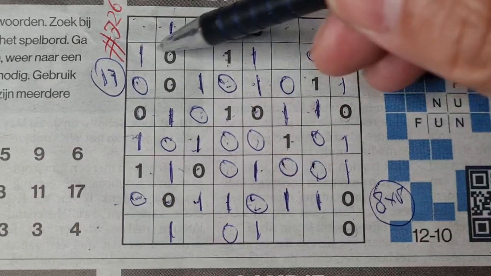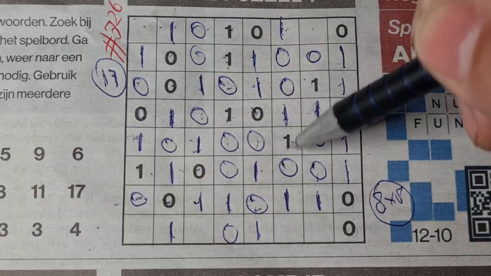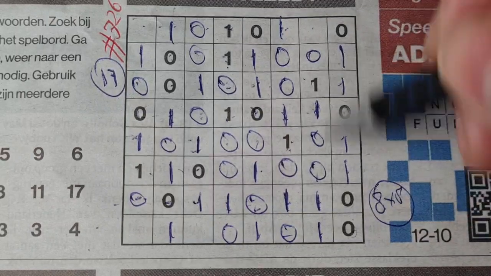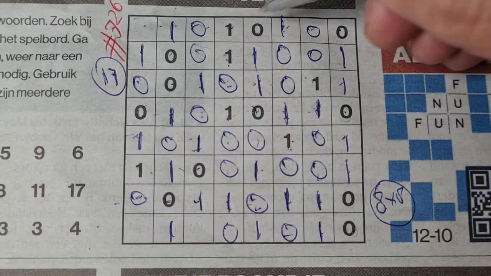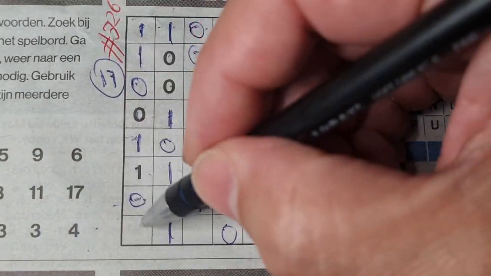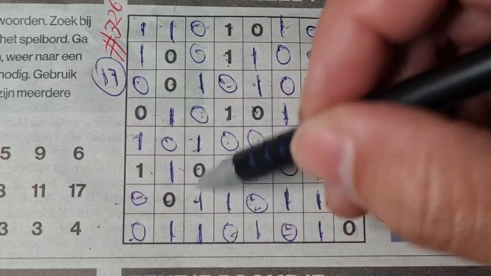4 ones we have here, so the rest are O's. Double O here, one there, one. 4 ones we have here, so the rest are O's. Between two O's comes a 1. 4 ones we have here, so the rest are O's. 4 O's we have here, so the rest are ones. 4 ones we have here, so the rest are O's, and 4 O's we have here, so the rest are ones. Double check. 1, 2, 3, 4.